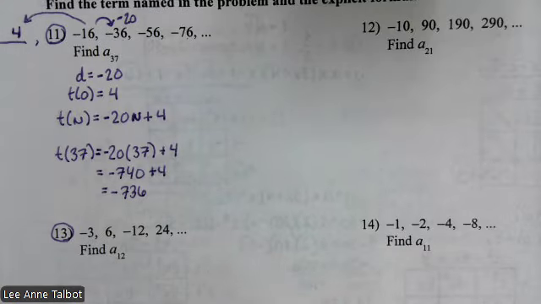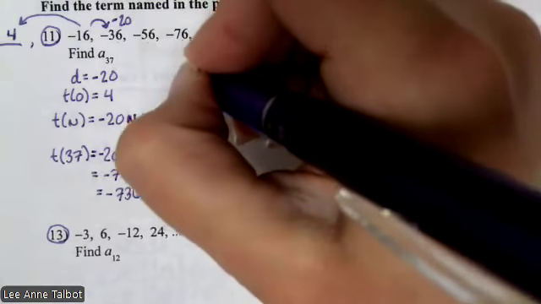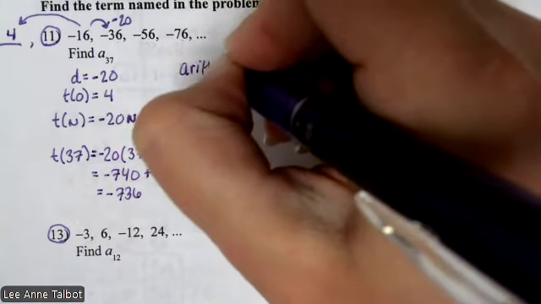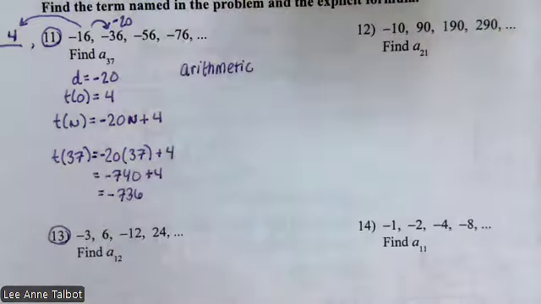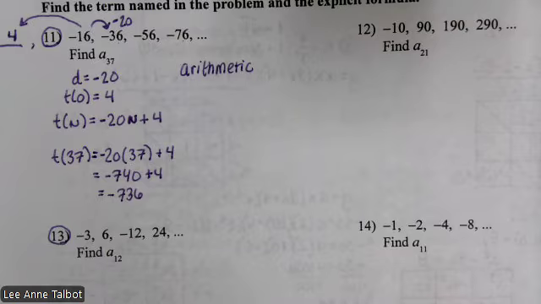I'm hoping I have just kind of reminded you, like opened up a little dusty file in your brain. Does anybody remember what type of sequence this is? Arithmetic. Nice. And arithmetic means linear. So that's where that mx plus b comes in. That was impressive. Nice, nice. You knew what I was going to ask next.